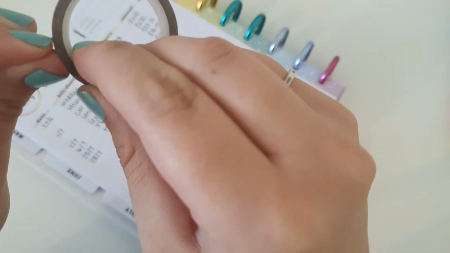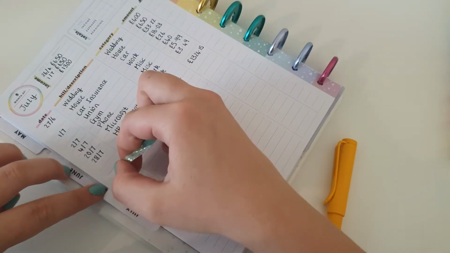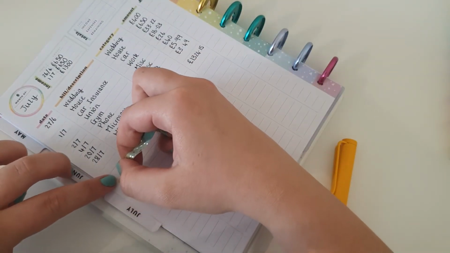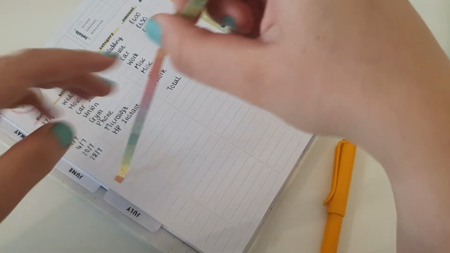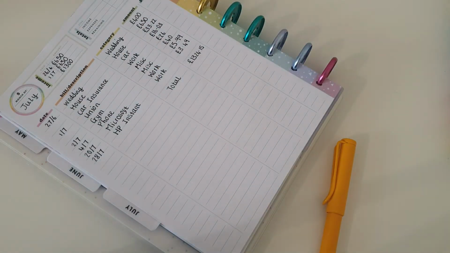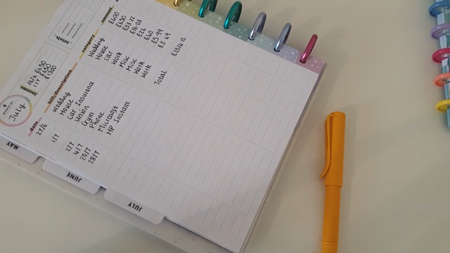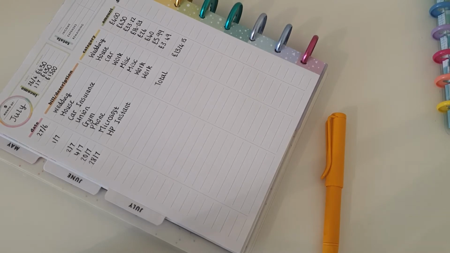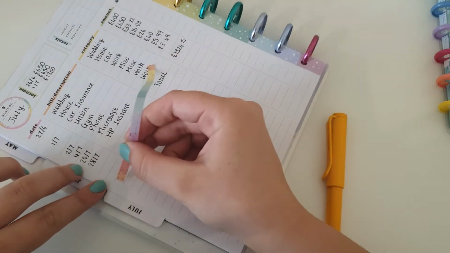So let's just put a little bit of this down. I think I'll start it there and end it about there. So let me get my scissors. Oops, knocked you there. And I'm going to cut it. Okay. So now I'm going to layer this here.